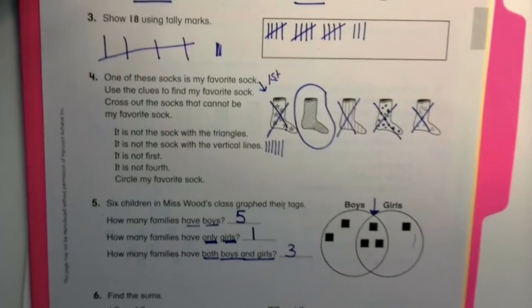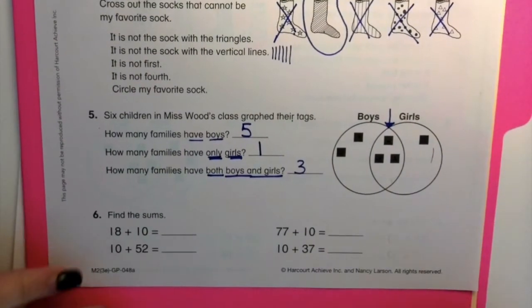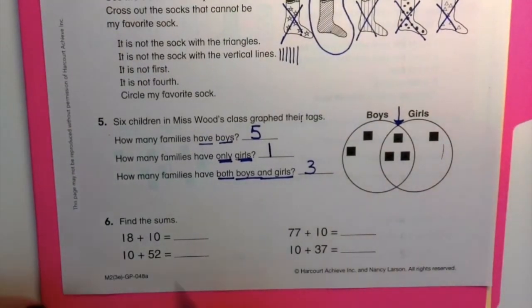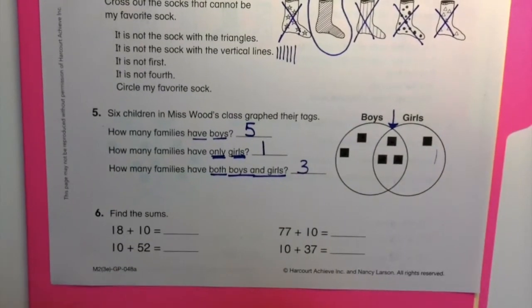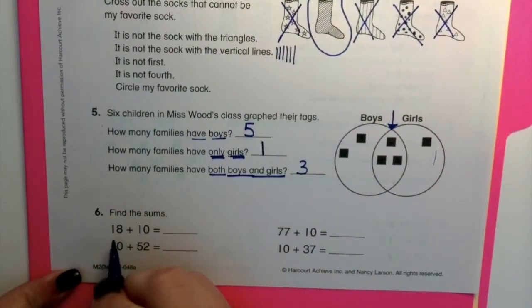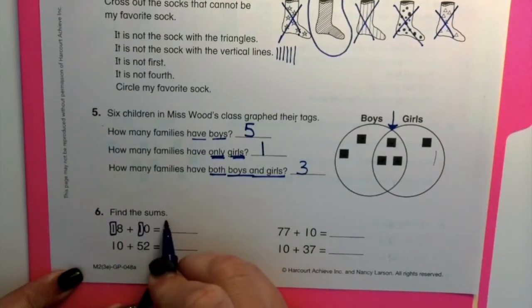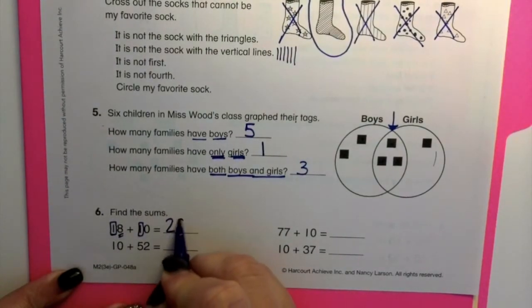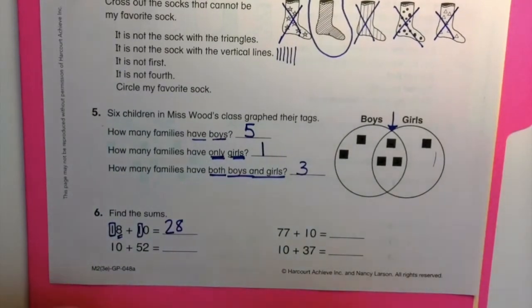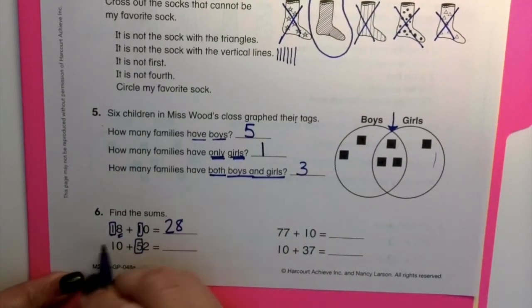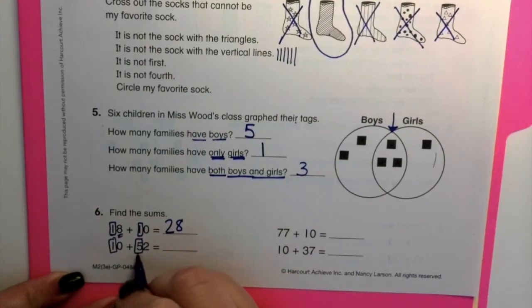Nice work. All right, the last piece that we need to do. We need to find these sums. These are adding tens to any 2-digit number like we've been practicing. If you need your red folder, grab it out. I'm hoping that we're getting to the point where we don't necessarily need it. 18 and 10 more. Remember that that's this number that's changing. 1 plus 1. And that stays the same. 28. 10 plus 52. 52 plus 10 more. This is the number that's changing.